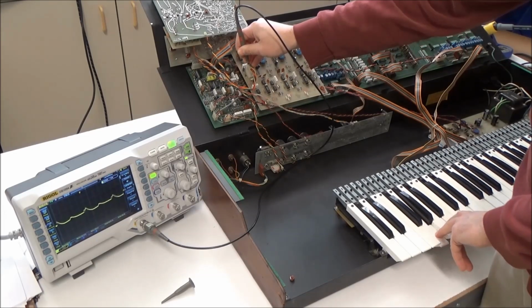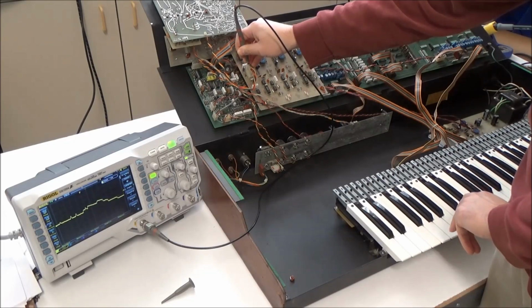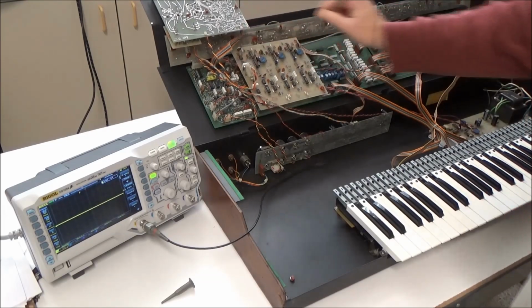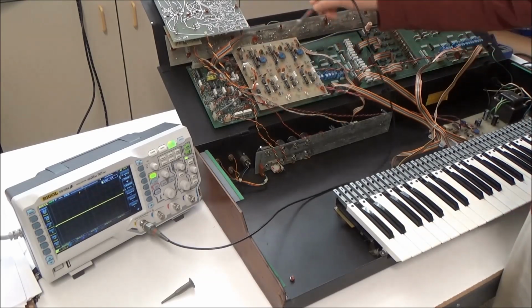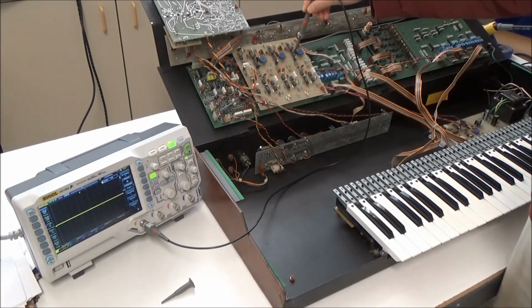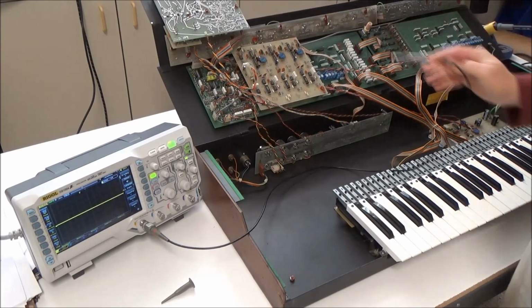If I press a note, you can see the signal getting dwarfed by the noise there. So the problem looks to be ahead of the string VCA, and it's somewhere here on this chorus phaser board. So let's look into that a little closer.